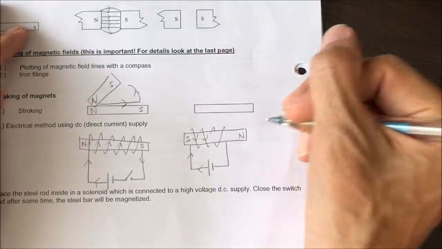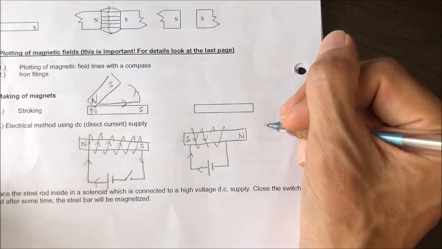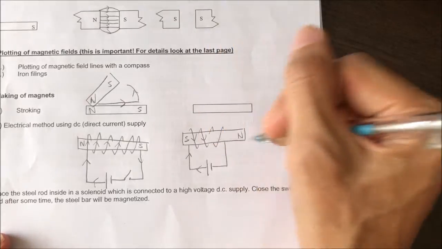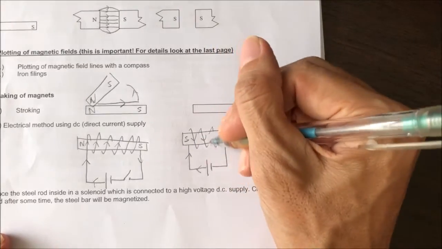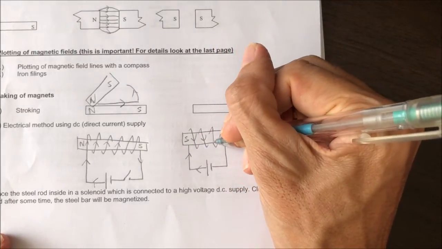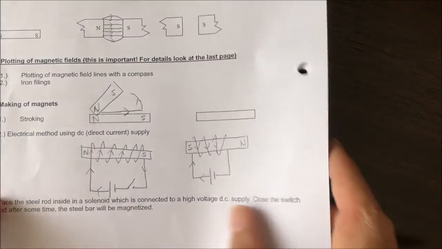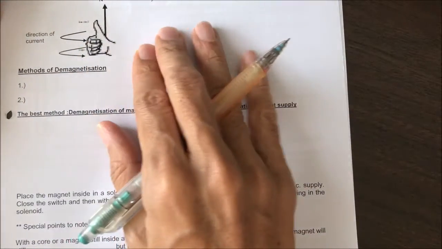Okay, so that's how you tell the direction of the magnet. Make sure you know this. Okay, next, let's go on. Alright, so this is the right hand grip rule.